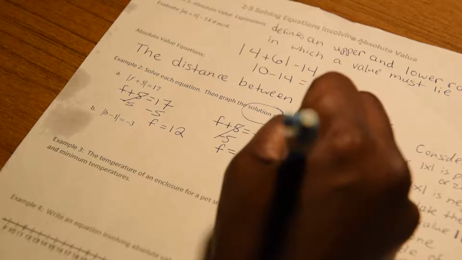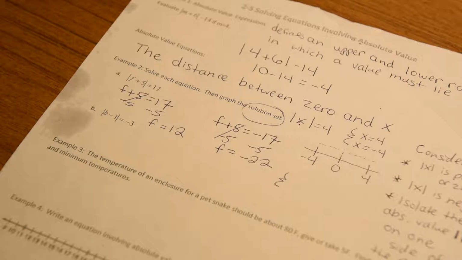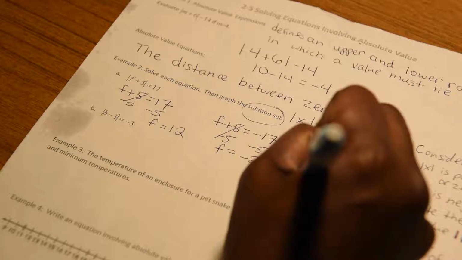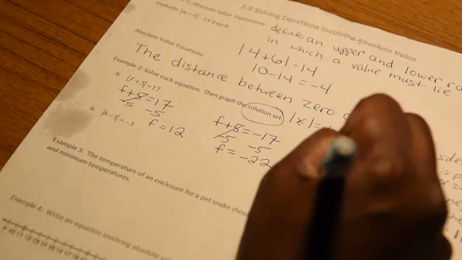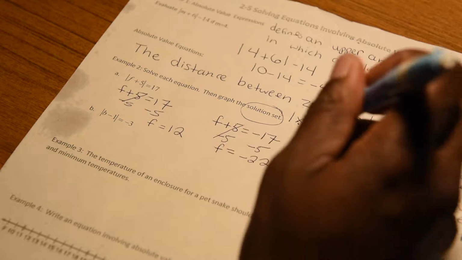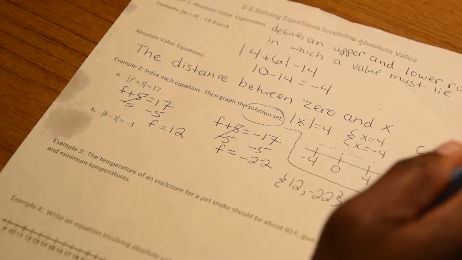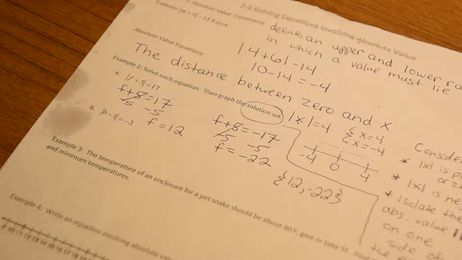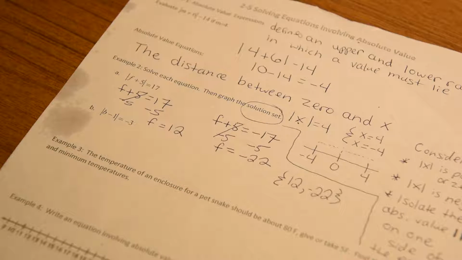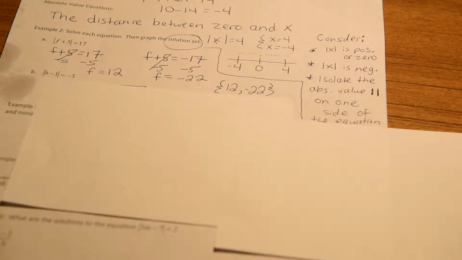When we write our solution set, we're using brackets, not parentheses, and we're saying f can be 12 or f can be negative 22. So f can be 12 or f can be negative 22, because we don't know what f was inside of there once we pulled it out. So if you need to pause, take a second to understand it.